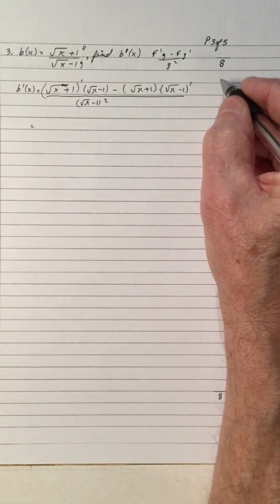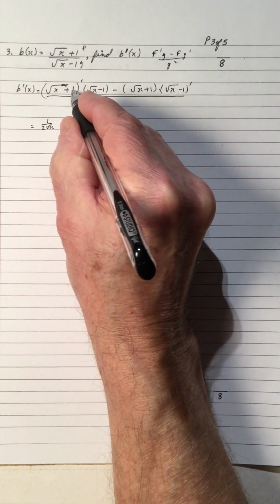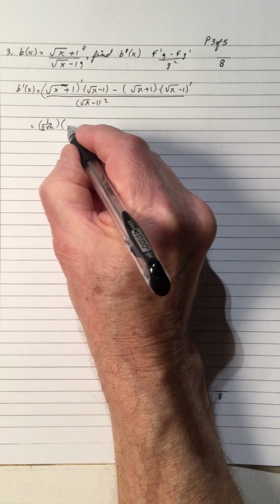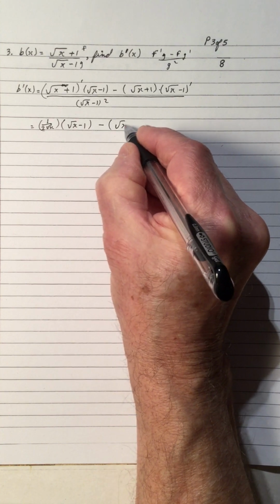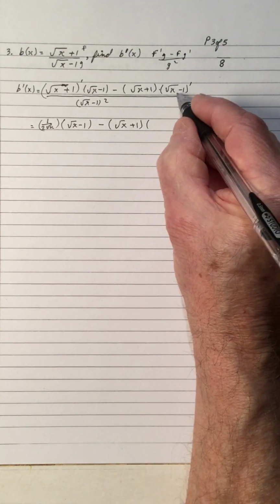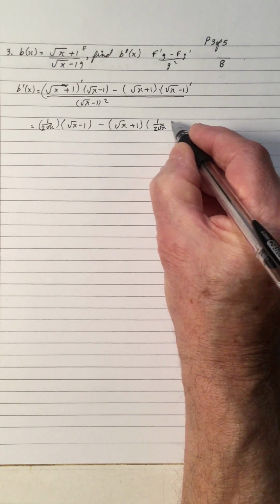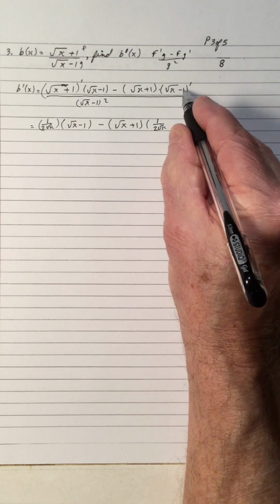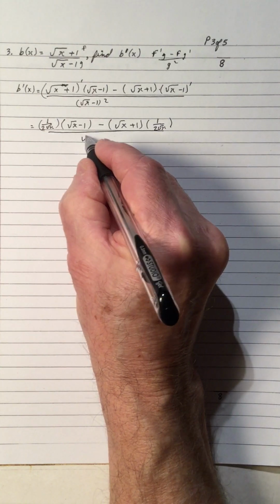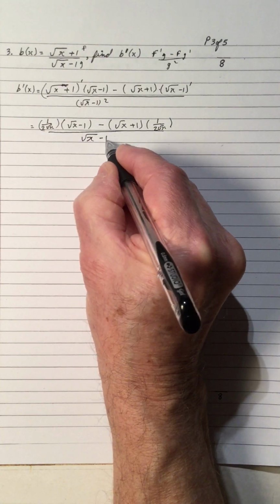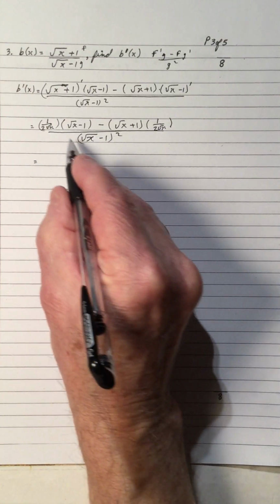So the derivative of root x is 1 over 2 root x. Derivative of 1 is 0 times root x minus 1. Subtract root x plus 1. And again, the derivative of root x is 1 over 2 root x, if you have it memorized, I do. And derivative of negative 1 is 0. All over root x minus 1 squared.